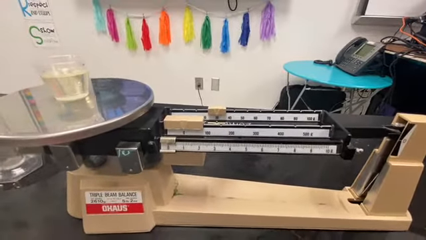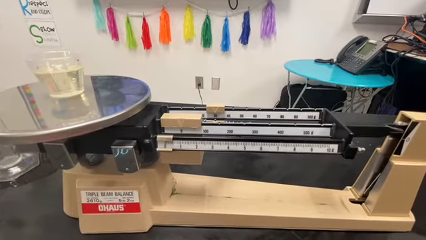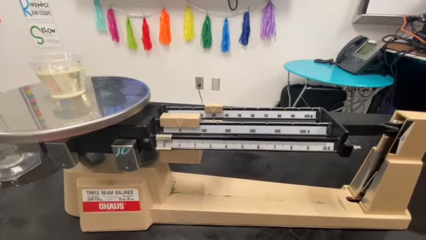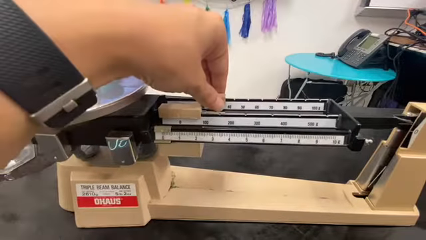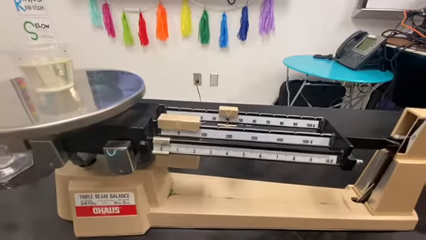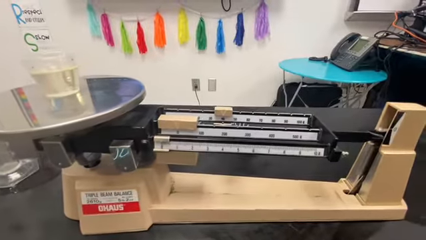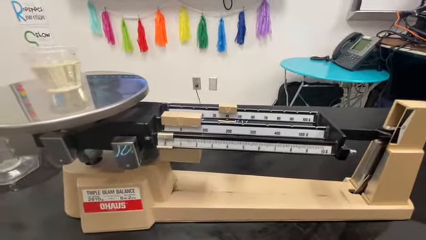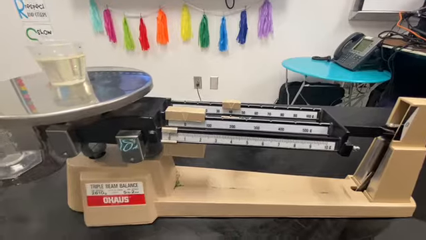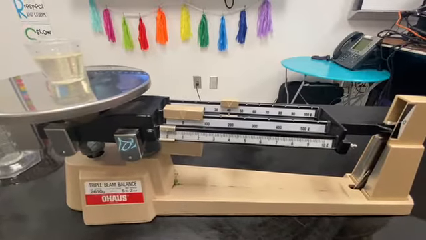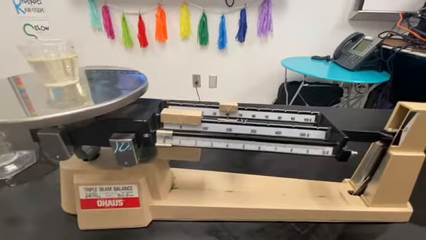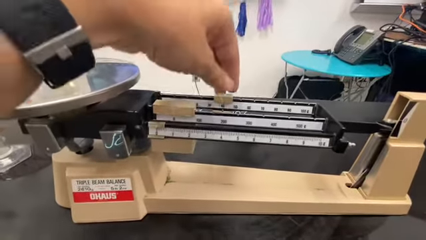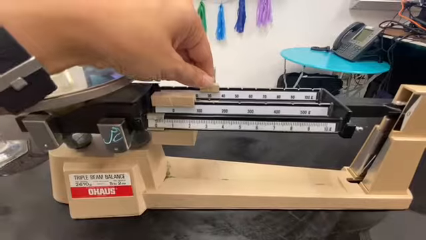Okay, we see that there's a little bit of movement happening, but it's still heavier than 30 grams because this is still higher. Let's move it to 40 and see what happens. Okay, all right. So now we have this estimate: we know that this liquid is somewhere between 30 and 40 grams. At 30, it was too heavy, but at 40, this side is heavier.